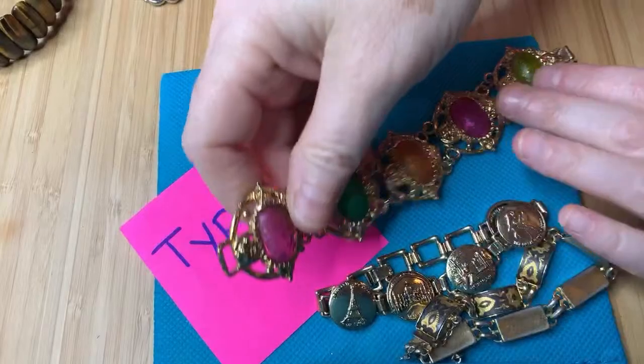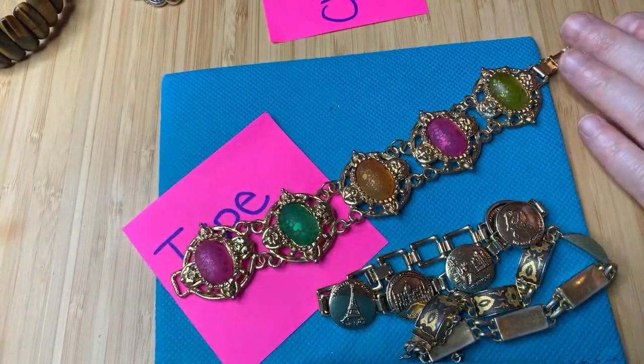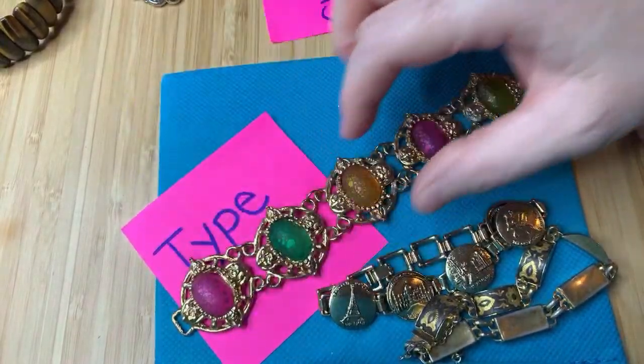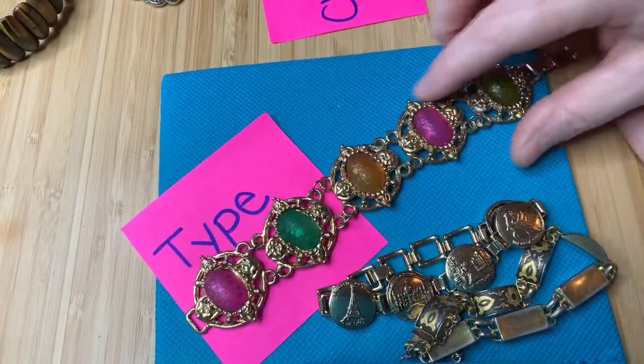And there may be other words that would describe this. You guys can holler out in the chat too, because I am live. Hi, everybody. So this is another one that I would say is like a panel style bracelet. This one I might even call like a medallion. I might throw that in because they kind of look like medallions.